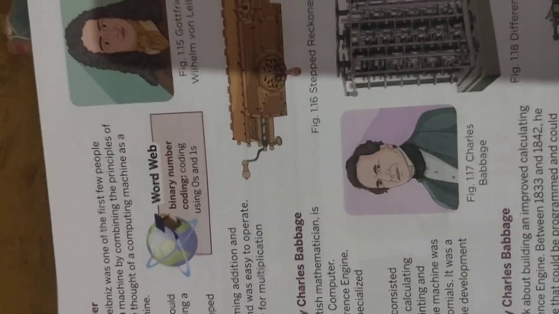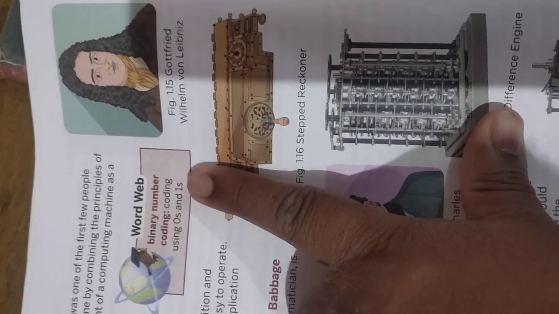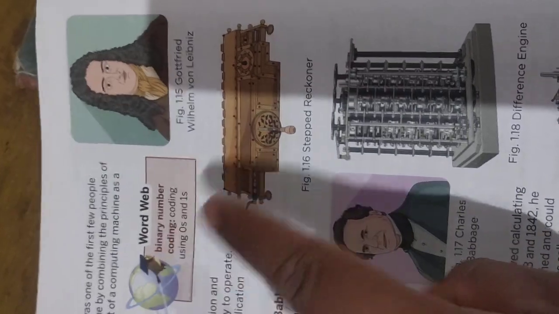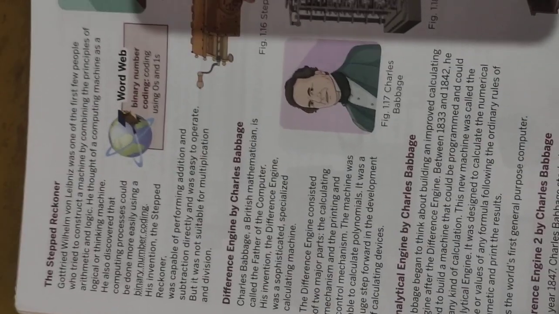Leibniz was a developer of binary number coding. Binary codes are codes which are a combination of zeros and ones. So we use 0 and 1. Binary means 2, either 0 or 1. Okay, so these scientists developed this type of code.